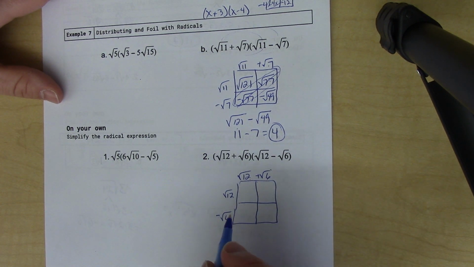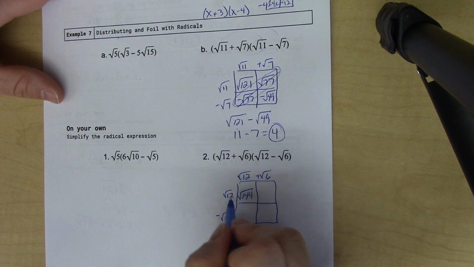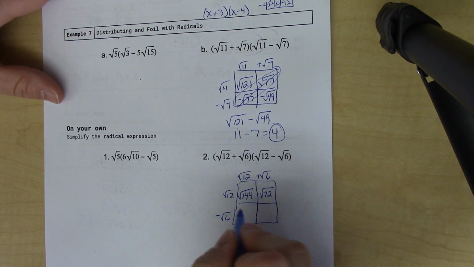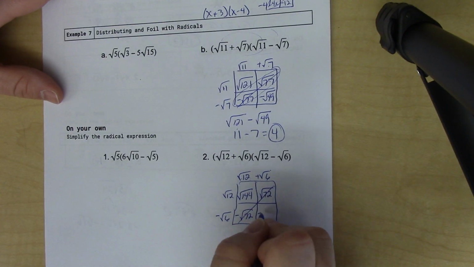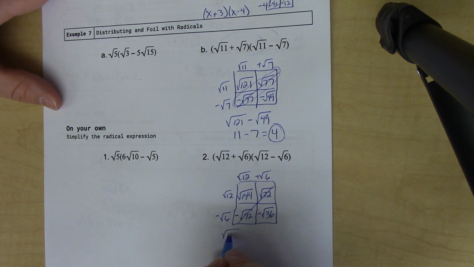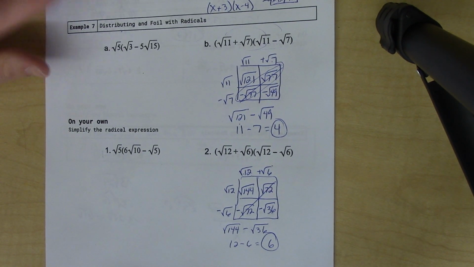Okay, hopefully you've unpaused to do this and didn't just keep going with the video. 12 times 12 is the square root of 144. 12 times 6, you would use your calculator and get 72. 12 times 6, negative square root of 72, which again, those are going to cancel each other out. And then negative square root of 36. And so what I'm left with here, again, the square root of 144 minus the square root of 36 is just 12 minus 6, which is 6. Pretty easy, right?